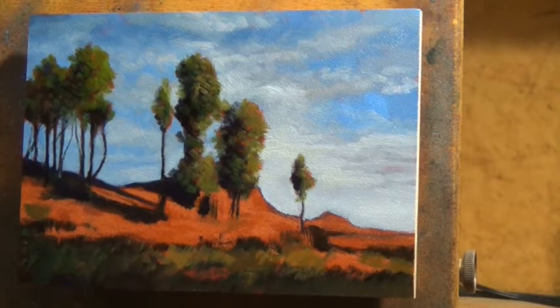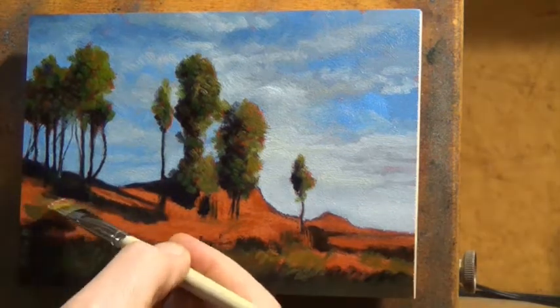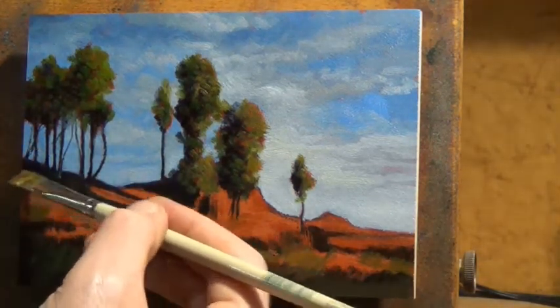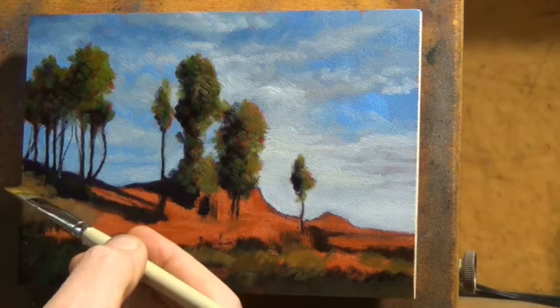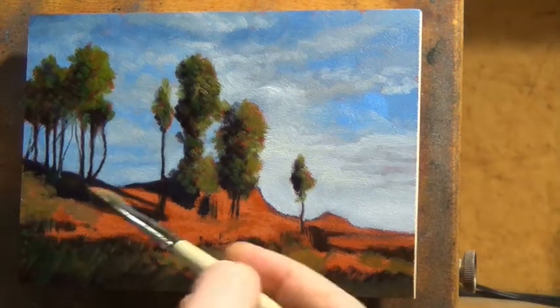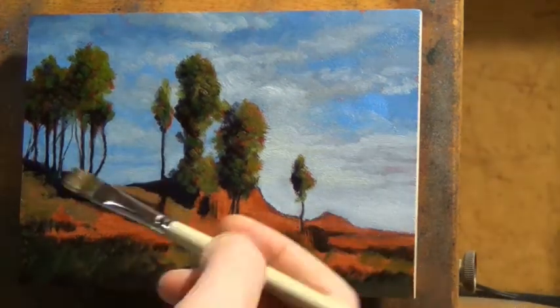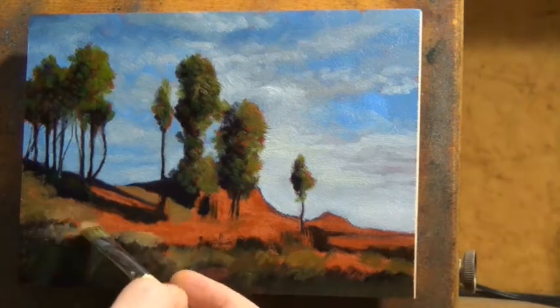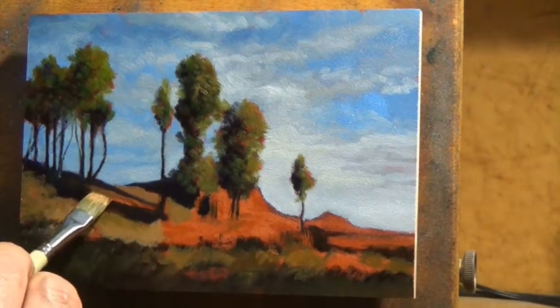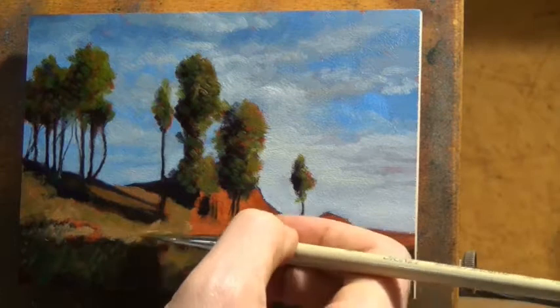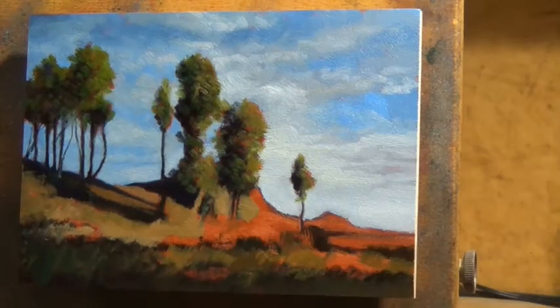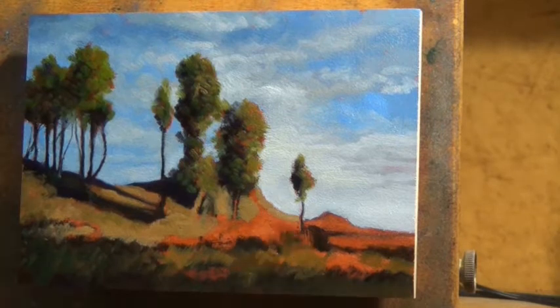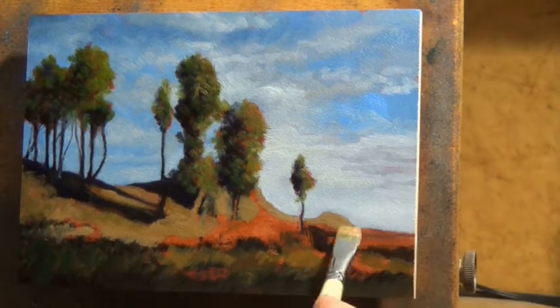It might be a rock, it could be a tree, it could be a clump of clouds, some flowers, it could be anything, but everything in the painting needs to justify its existence. There's no place in a work of art, especially landscape painting, for extraneous or needless items.